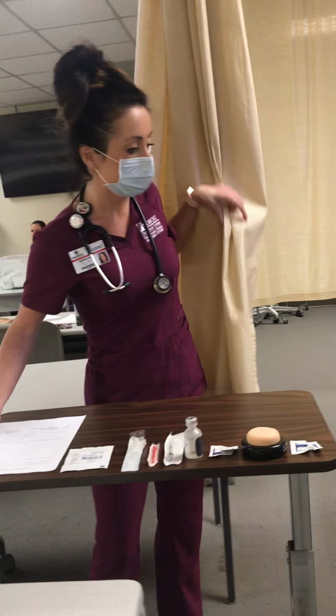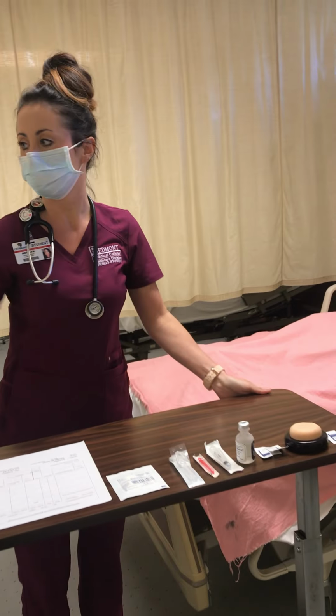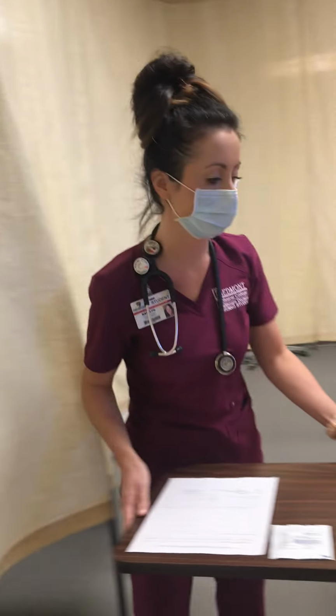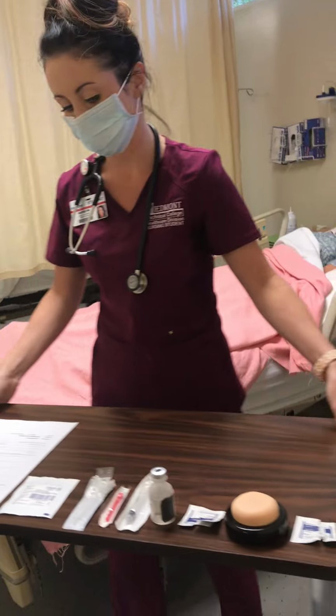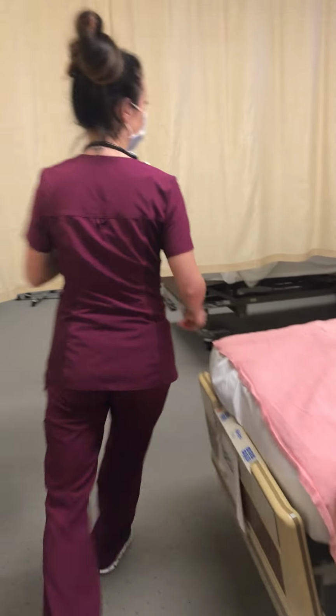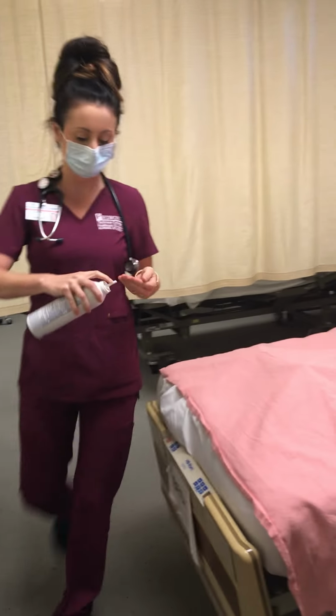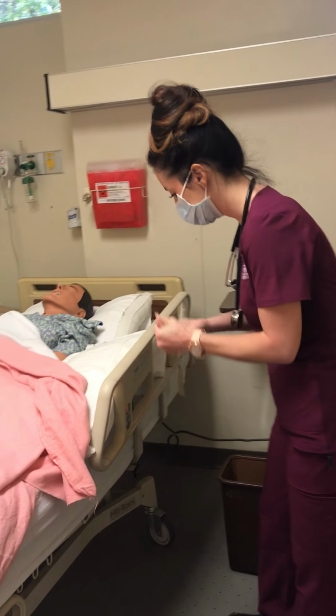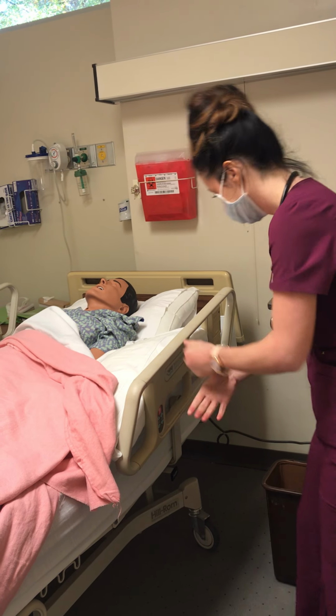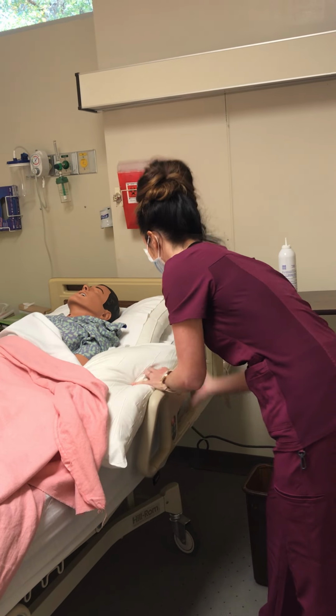Hey, Mr. Jones, my name's Kate. I'm going to be your nurse today. I'm going to go ahead and provide us some privacy. All right. I'm going to come on over here. Perform hand hygiene. All right, and I'm going to raise the bed to a good working height. I'm going to lower the side rail.